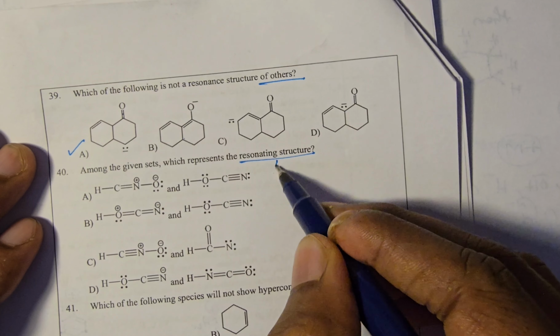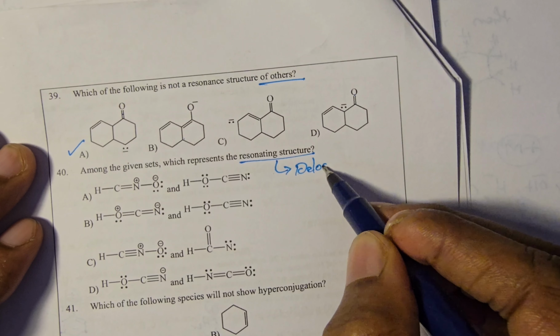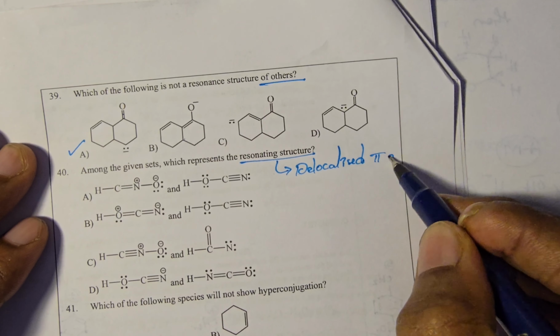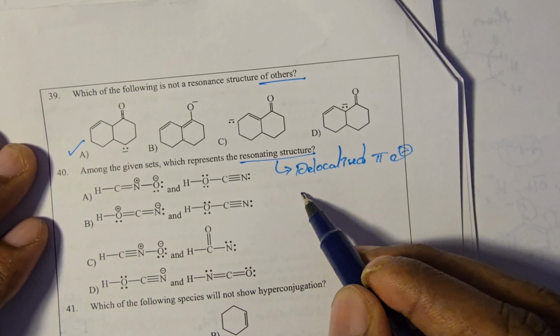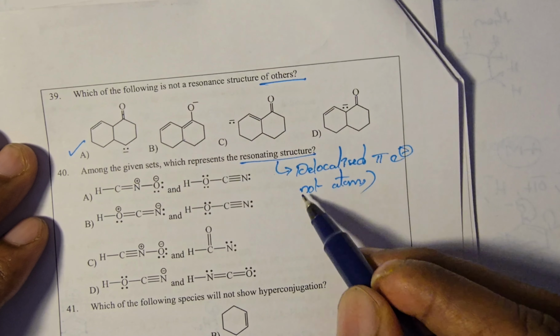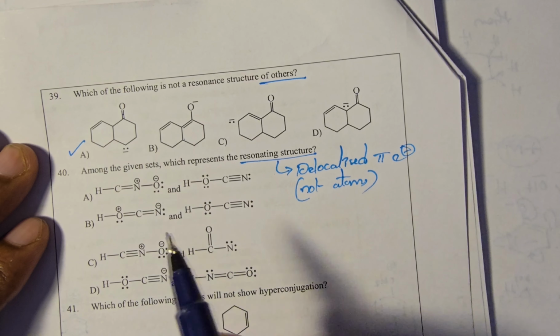Next, among the given set, which represents the resonance structure? What does resonance structure mean? Delocalization of pi electrons. Delocalized pi electrons are present, not atoms. In the structures, atoms are not moving from one place to another place, only delocalization of pi electrons.